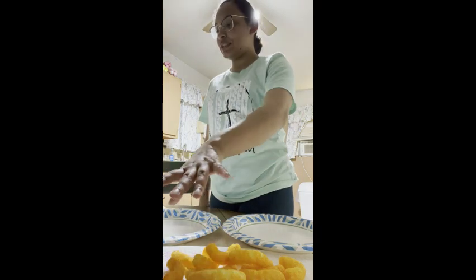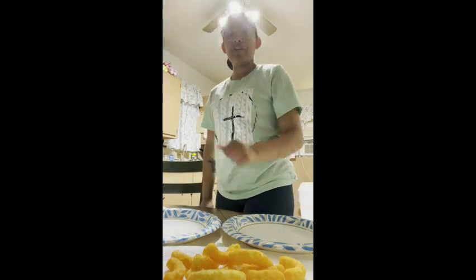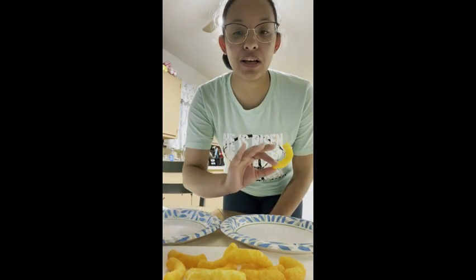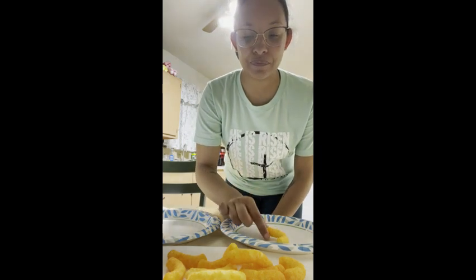Okay, so Miss Diamond has 12 Cheeto Puffs. She wants to share with her best friend, Carly. How many puffs will go on each plate? Okay, so we want to know how much will go on each plate, just one plate. Let's look at one plate. How much will go on one plate? Is it going to be the same as this plate? Let's find out. We're going to go ahead and do 1 and 1 until we finish all the Cheeto Puffs. One here.